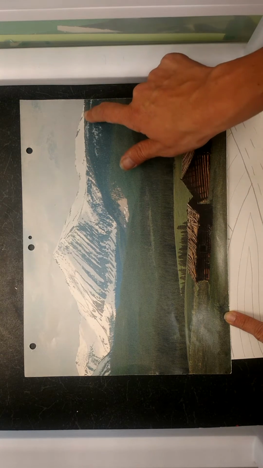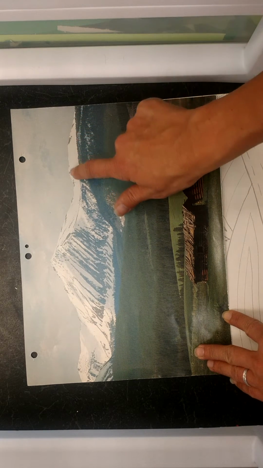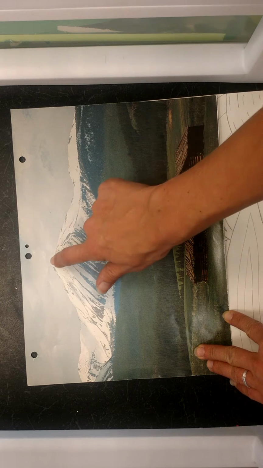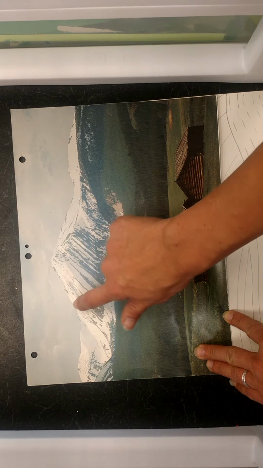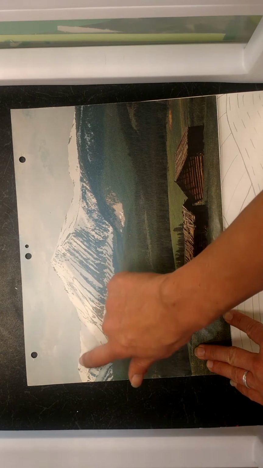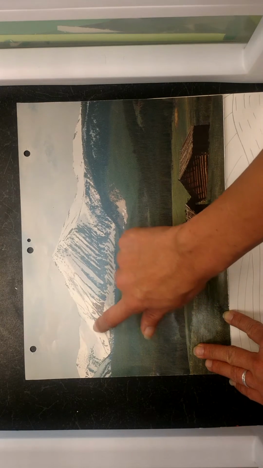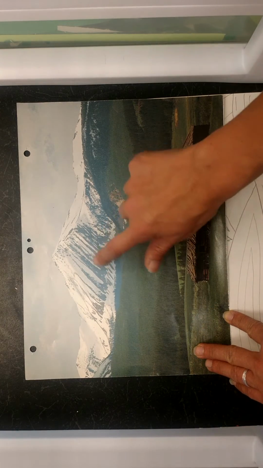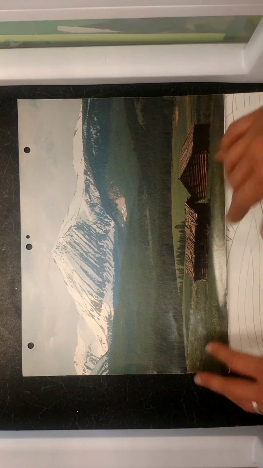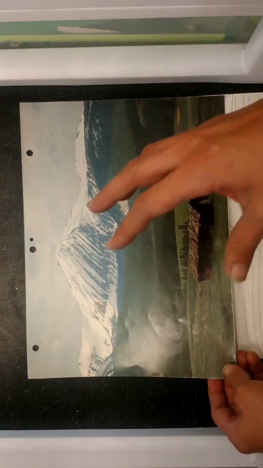So if you can follow along with your finger, you can see what the basic line design and line shape of this photo is. So that's the top edge. There might be another line here. And then we have all of this stuff going on, but I don't want to focus on that too much. I want to look at the basic shape.